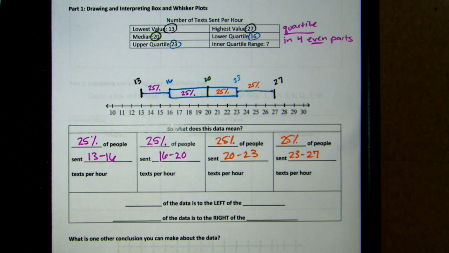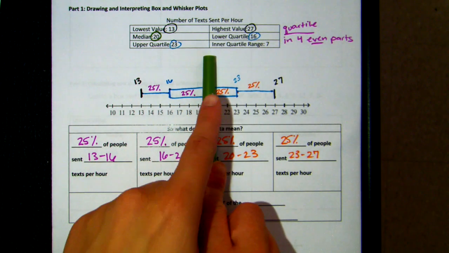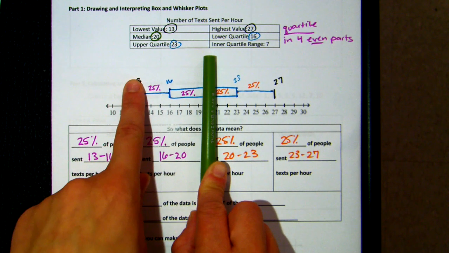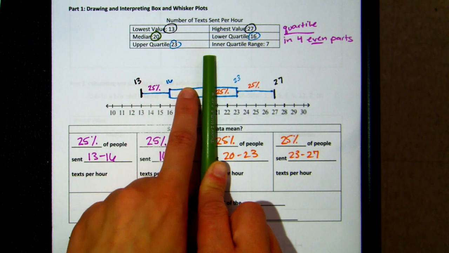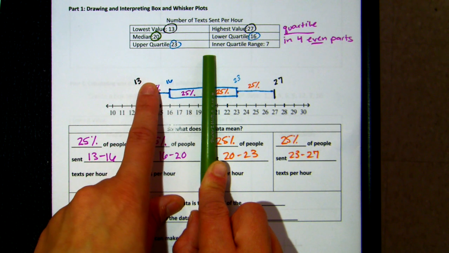So that means that we can analyze how much data is to the left of the median and how much data is to the right of the median. If we put our pen down on the median here, looking to the left of the median, I see 25% of the data plus another 25% of the data.